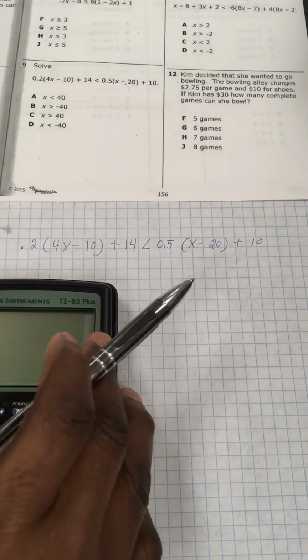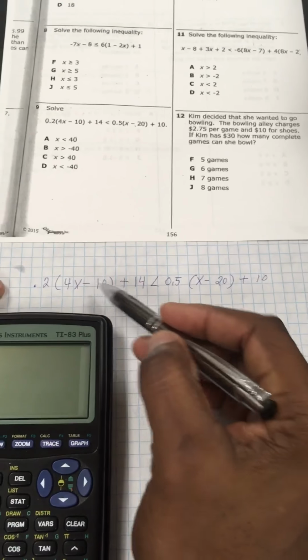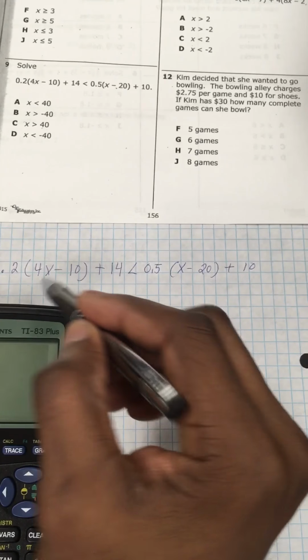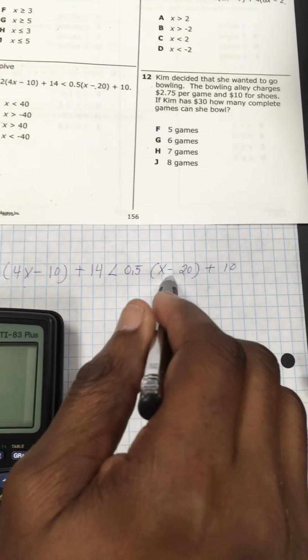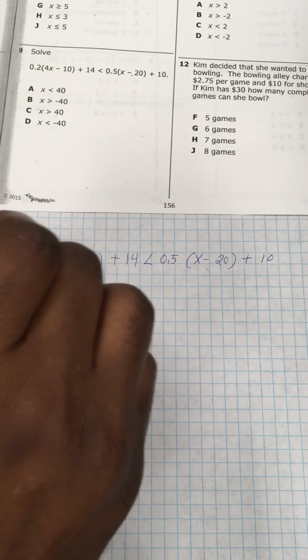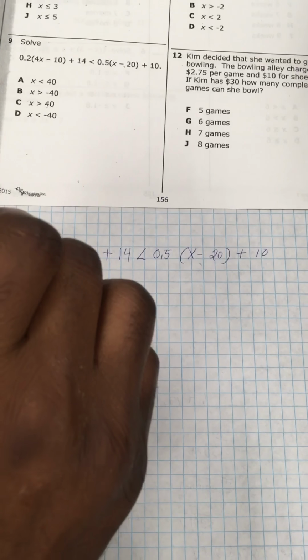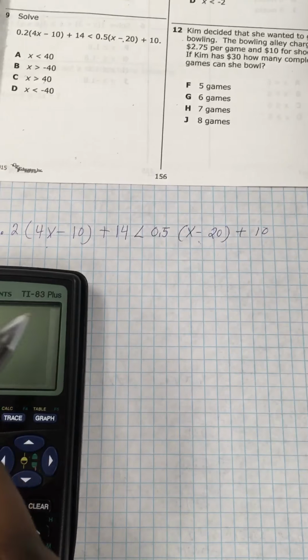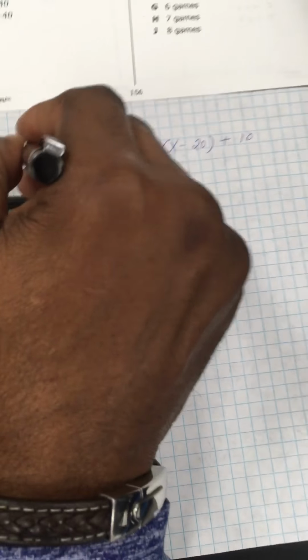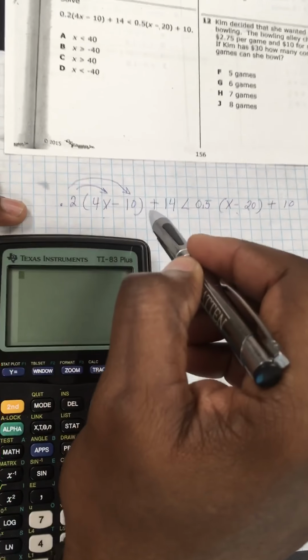Okay, guys, the first thing we want to do to solve this inequality is to get rid of the parentheses first. So I need to get rid of this parentheses and I need to get rid of this parentheses. And the way to do it is just by distributing the number that's in front of the parentheses. So I'm going to multiply this 0.2 to everything that's inside this parentheses.